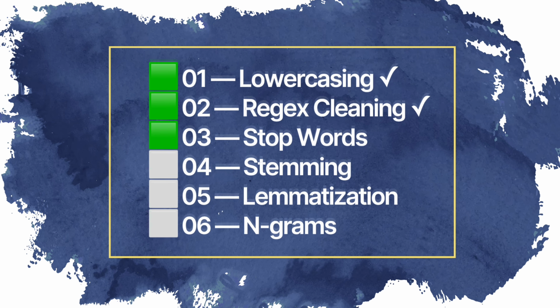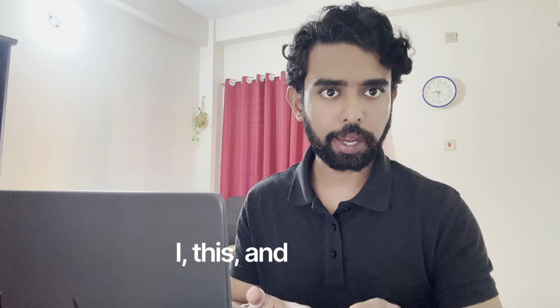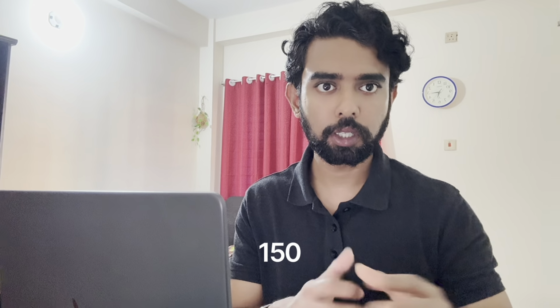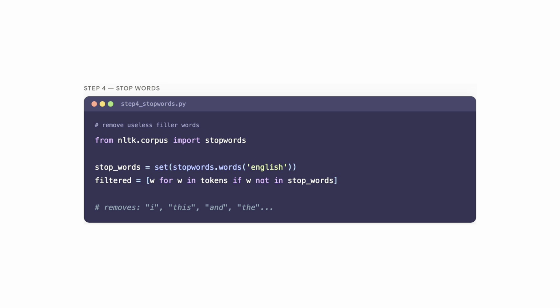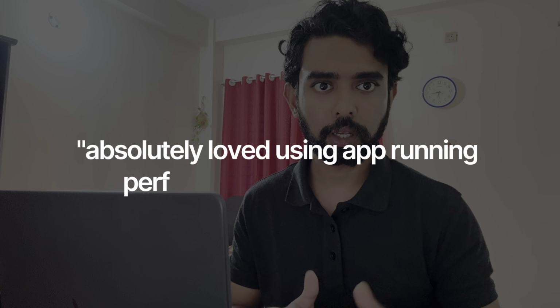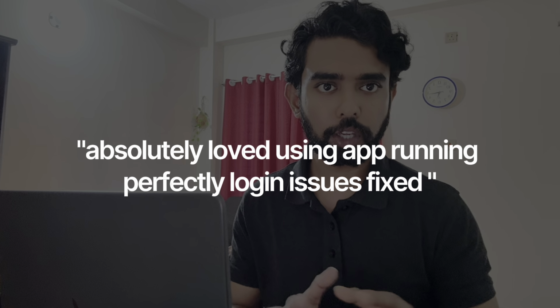Stop words. Look at that list: I, this, and, the, are. These words almost carry no meaning in this review. They don't tell us what the user actually felt. These are called stop words. NLTK has a built-in list of almost 150 common English words. We just filter them out. In Python, import stopwords from the NLTK corpus, and then filter out all of those unused words. What's left are absolutely, loved, using, app, running, perfectly, login, issues, fixed.